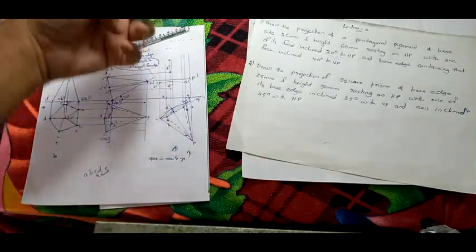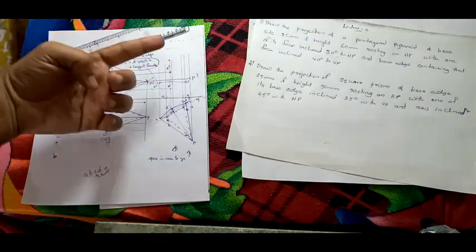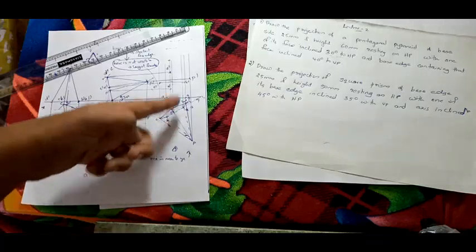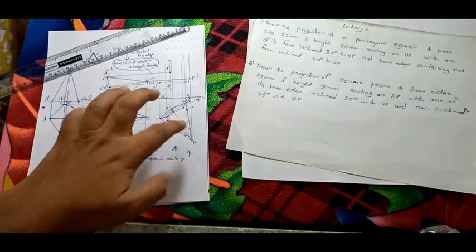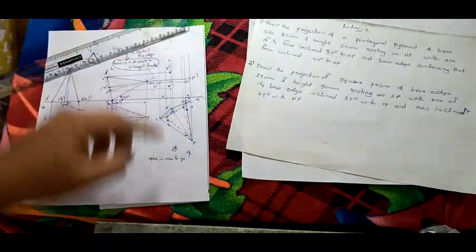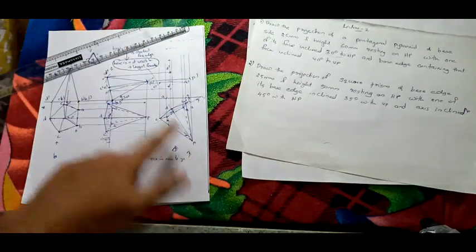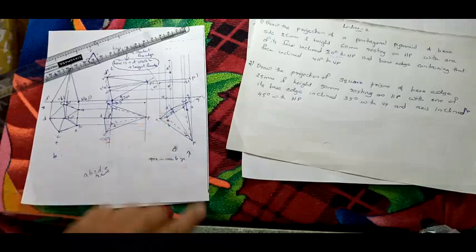If the apex is away from you, that is nearer to the XY line, if you are looking from here, if the apex is away from A, B, C, D, E, then the base is visible. Here P is nearer to you than A, B, C, D. So here the base is not visible.